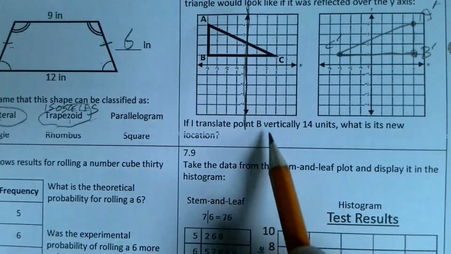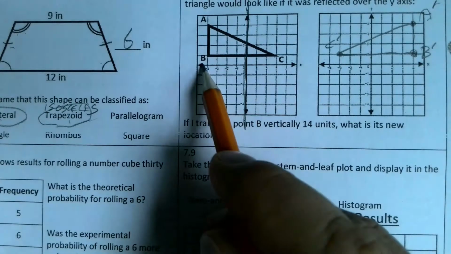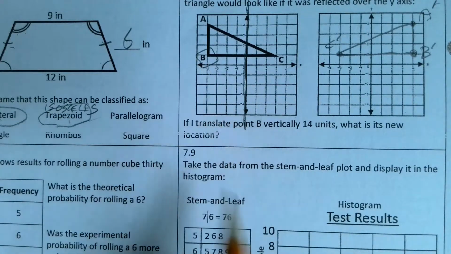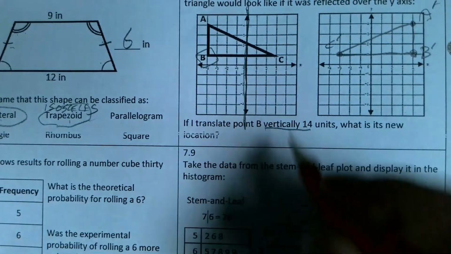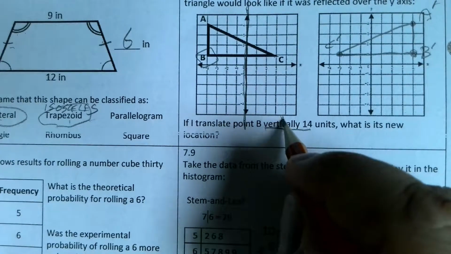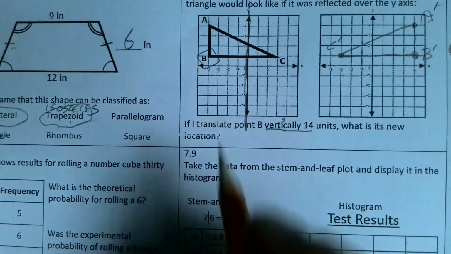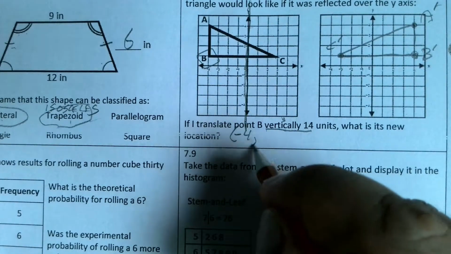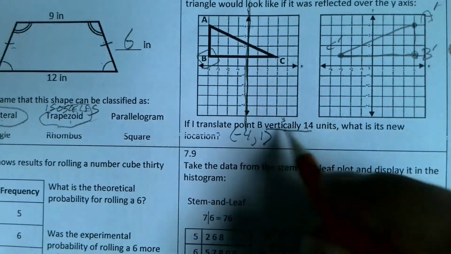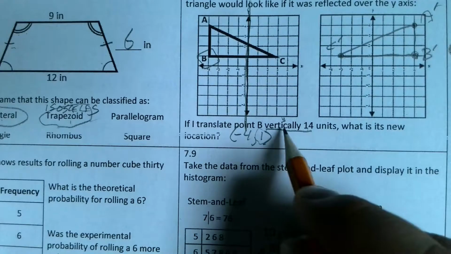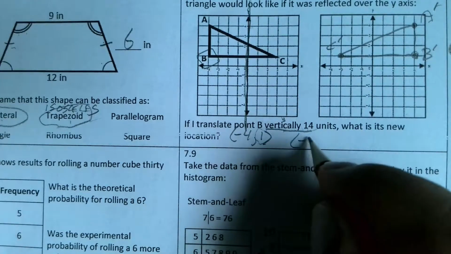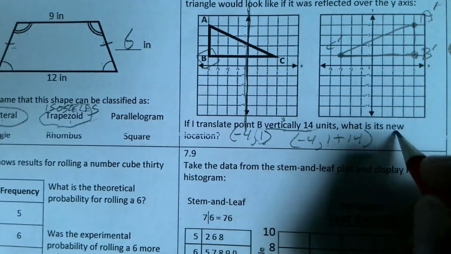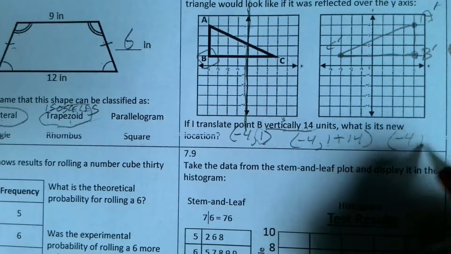And we're moving on to the bottom part, point B. So point B, the original B, not B apostrophe. They're not asking you to move the reflection. They're asking you to move the original point. Vertically 14 units. Vertical is a change in Y. So our original location was -4, 1. Now if we're moving vertically 14, that means we're changing Y. We're not touching our X value, and we are adding 14 to our Y value. So your new location is going to be -4, 15.